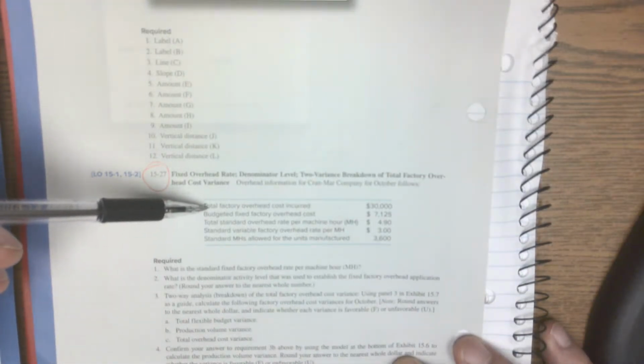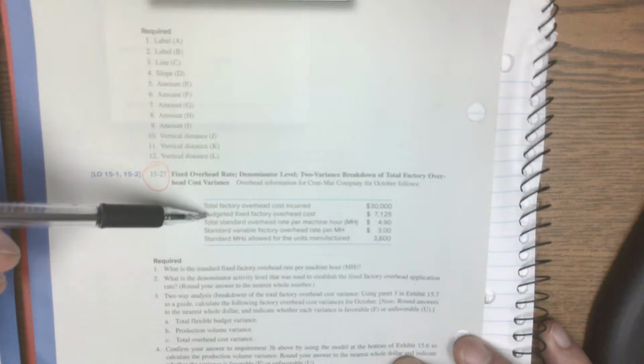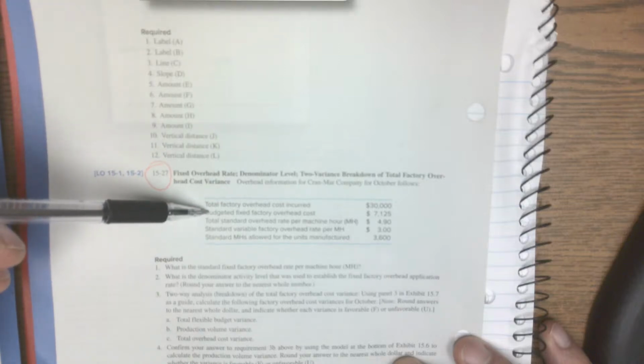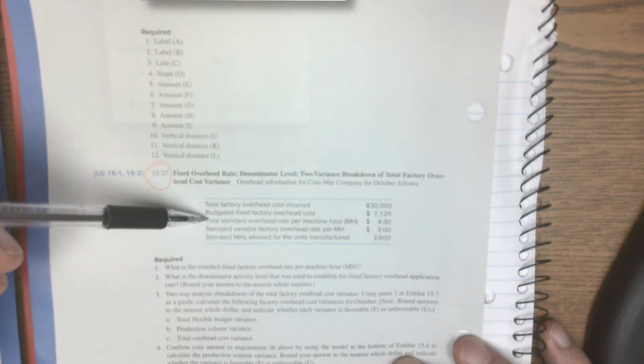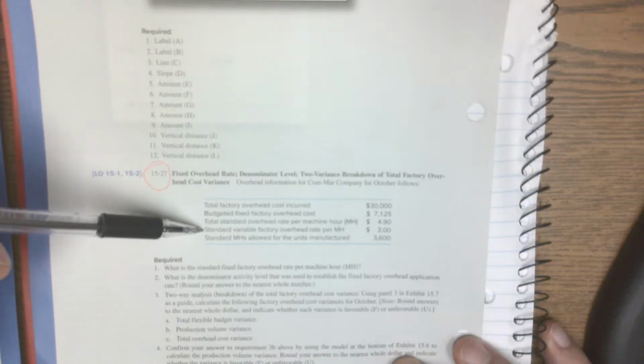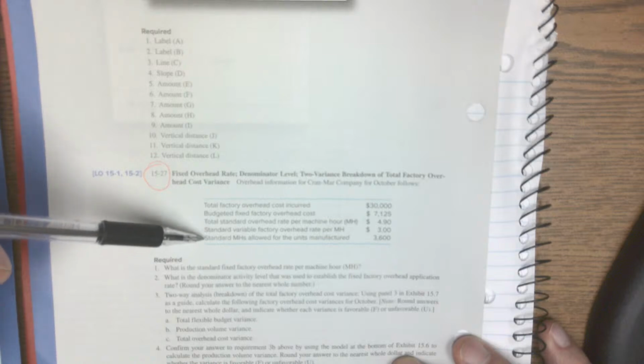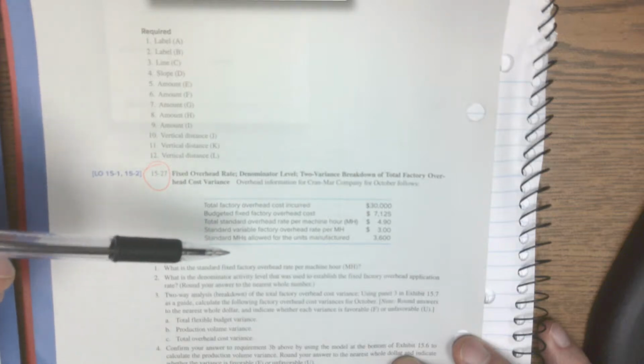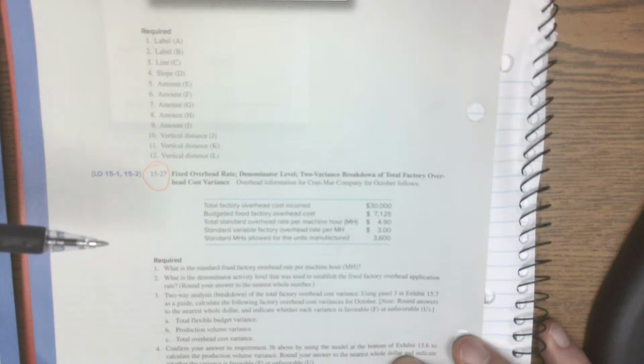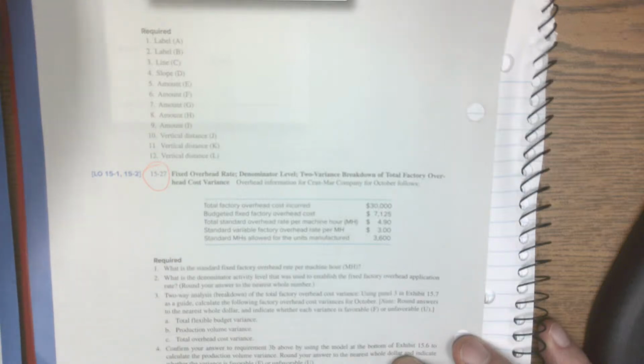The total factory overhead cost incurred is $30,000. The budgeted fixed factory overhead is $7,125. The total standard overhead rate per machine hour, that includes both the fixed and variable, is $4.90, and the standard variable factory overhead per machine hour is $3. Standard manufacturing hours allowed for the number of units incurred was 3,600. So we're going to answer these questions. What is the standard fixed overhead rate per machine hour?